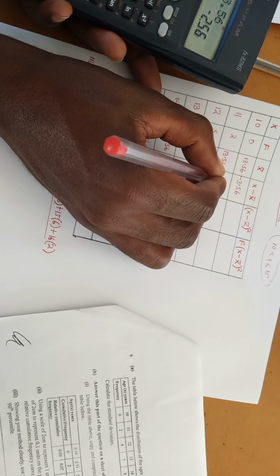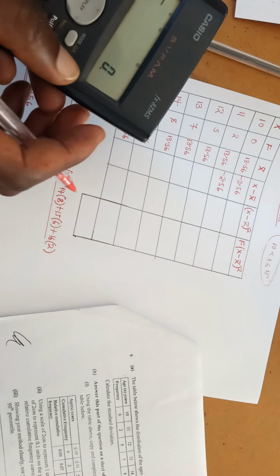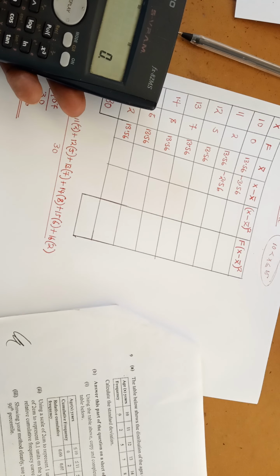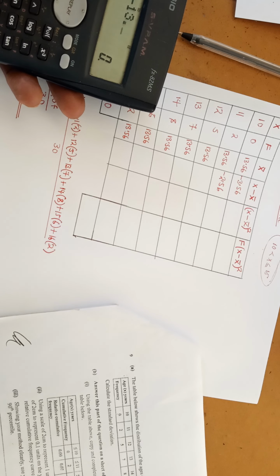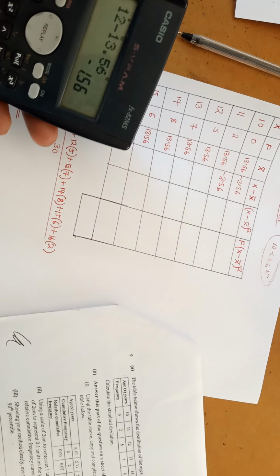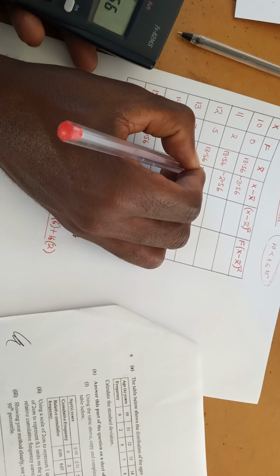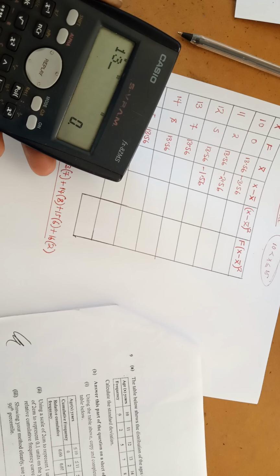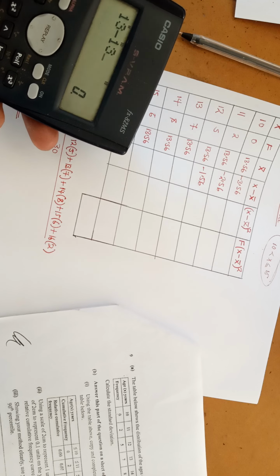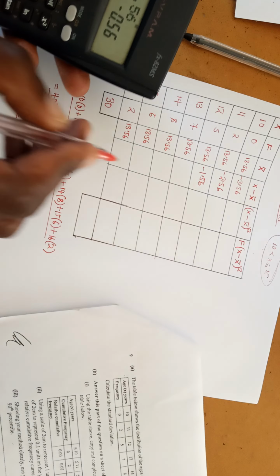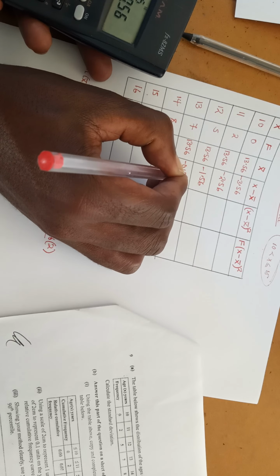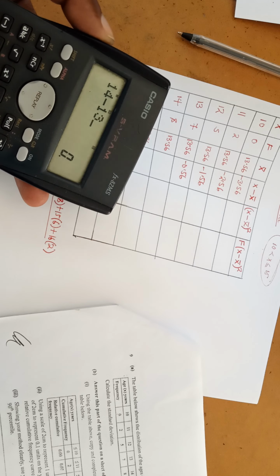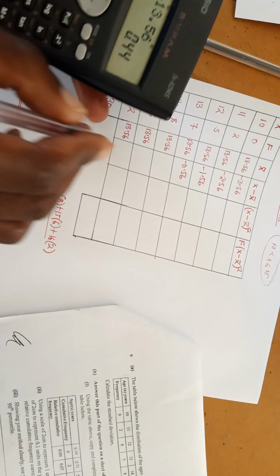You see what we're doing here? x minus x bar. So the next one is 12 minus 13.56. It's giving us negative 1.56. The next one, you have 13 minus 13.56. Okay, we have negative 0.56. Next one, we have 14 minus 13.56, which is 0.44.